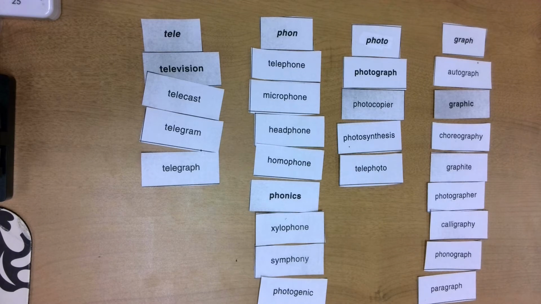What do you think tele might mean in these words? We got television, telecast, telegram, telegraph. Go ahead and write a prediction. What do you think tele might mean? Thinking about what you know about those words. Just somewhere in your word work notebook, write down a prediction.